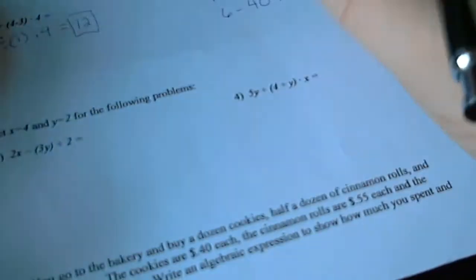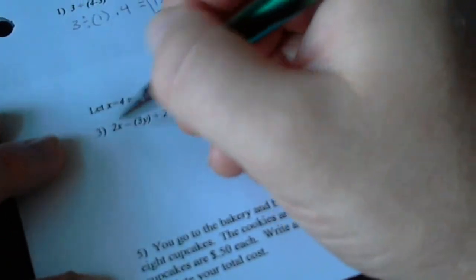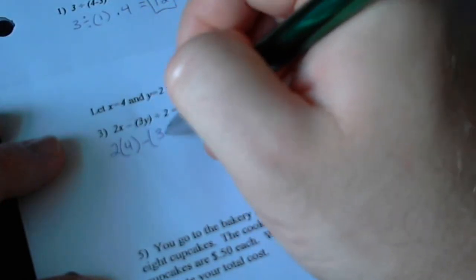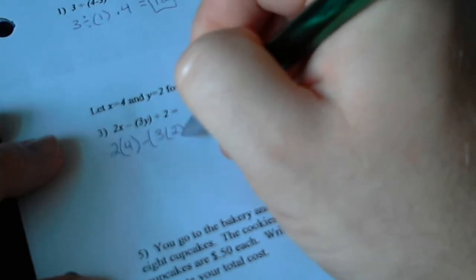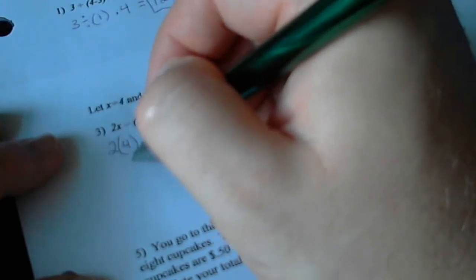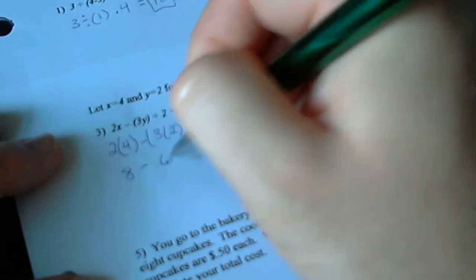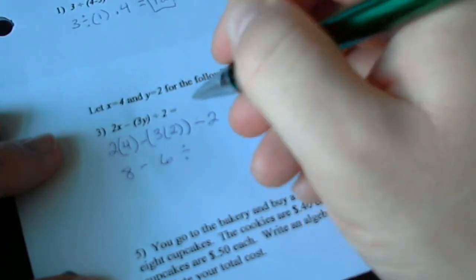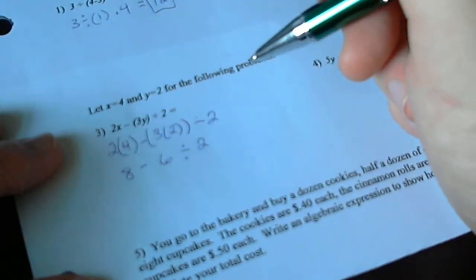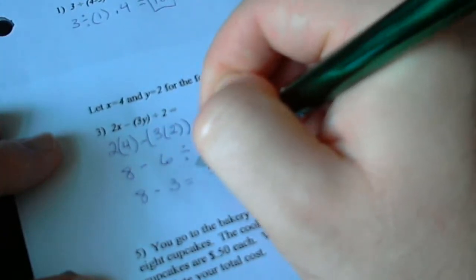Okay? Okay, now let's practice our substitution. We have x equal 4, y equal 2. So 2x, but remember, x is 4, minus 3y, but watch these double parentheses so that I can get my 2 in there for my y, divided by 2. Alright, 2 times 4 is 8 out front, minus 3 times 2, which is 6, divided by 2. Okay, that takes care of all the multiplication. 6 divided by 2 is 3, so I have 8 minus 3. That leaves me with a 5 here.